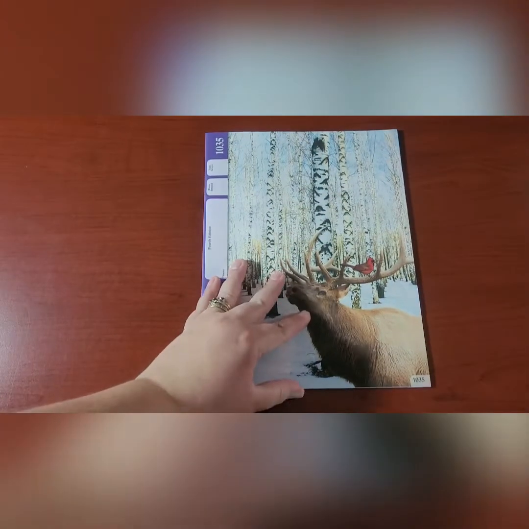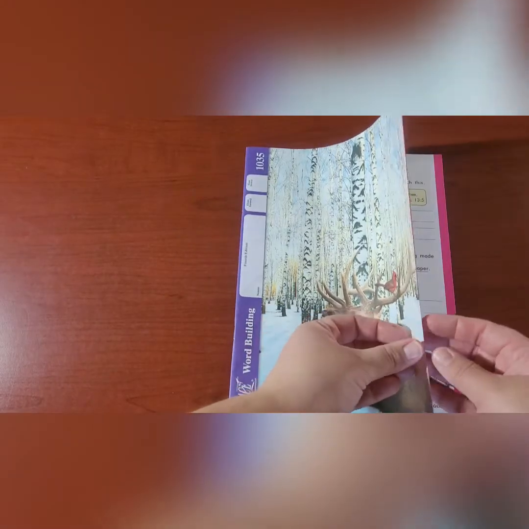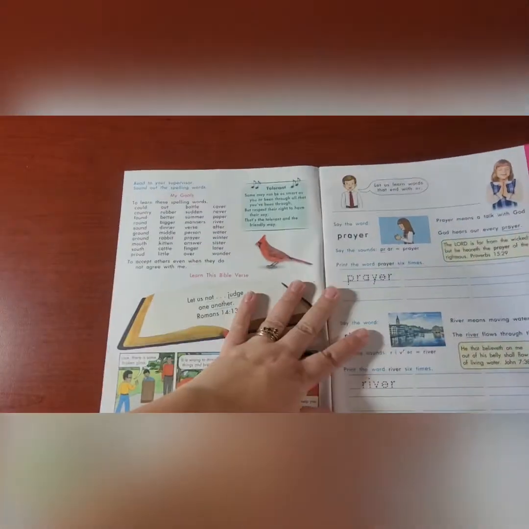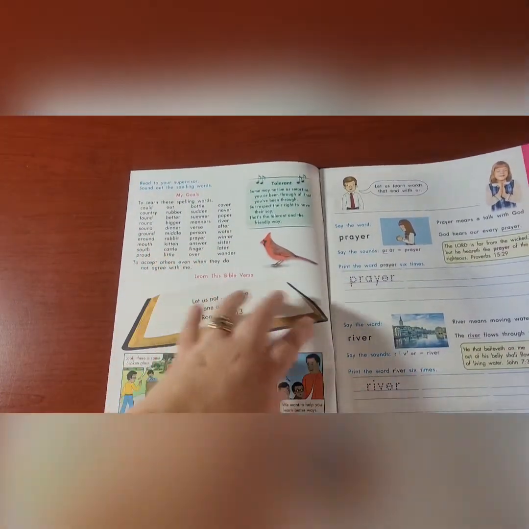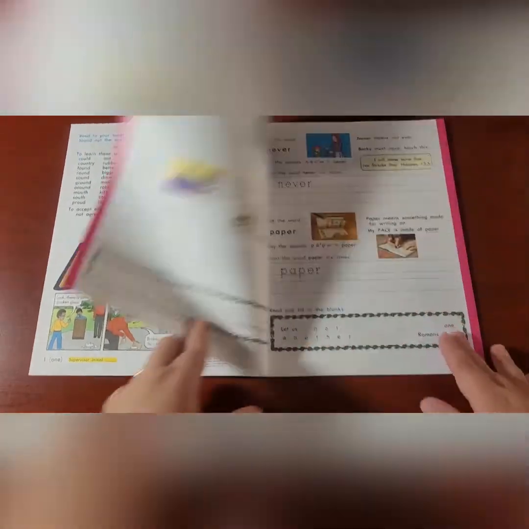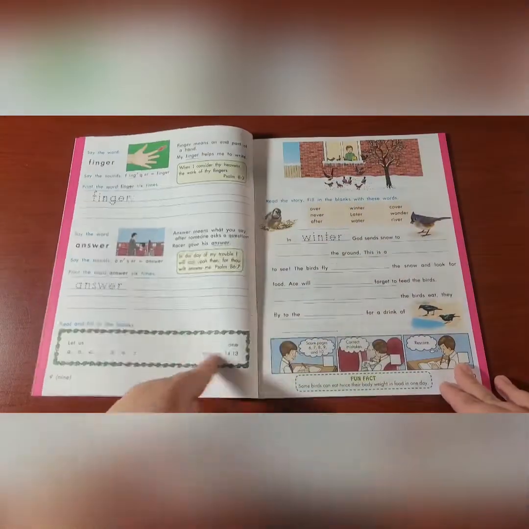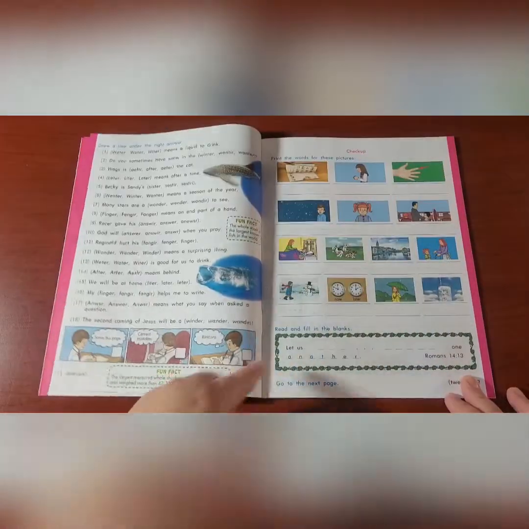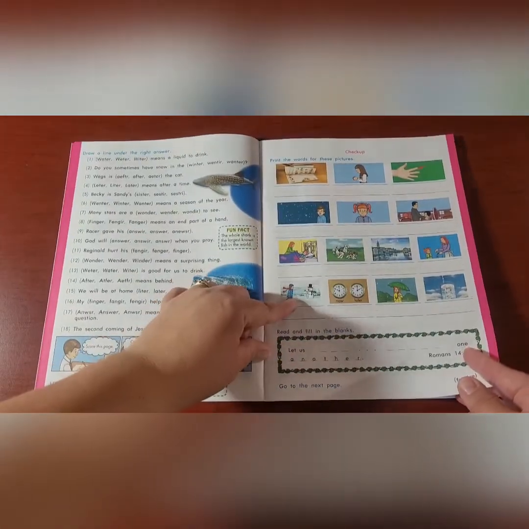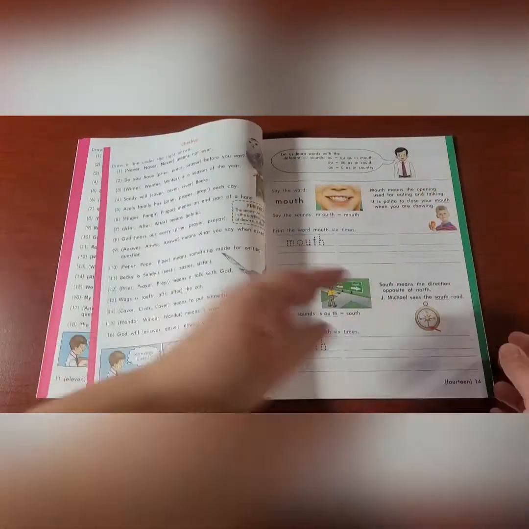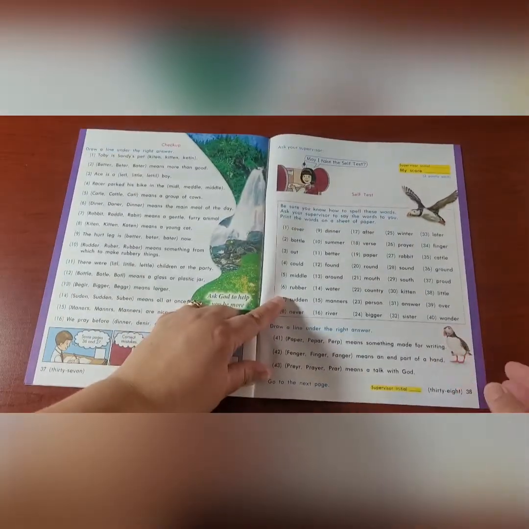This is like the middle of 3rd grade. It's pretty much the same way. It has the words they'll be learning in this particular book. Same thing. The checkups are the same way, but it just starts having more words on the checkups. And then in the back, it's the same thing.